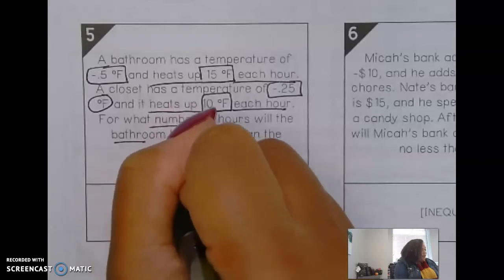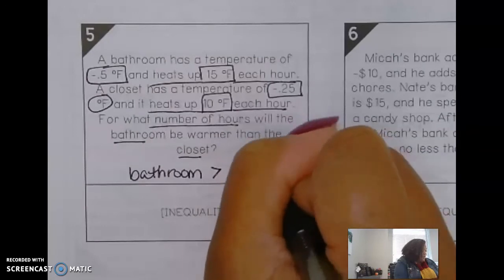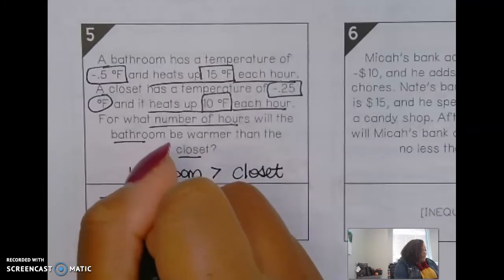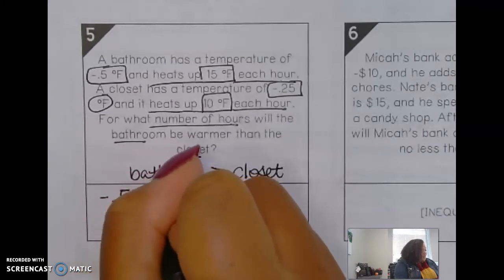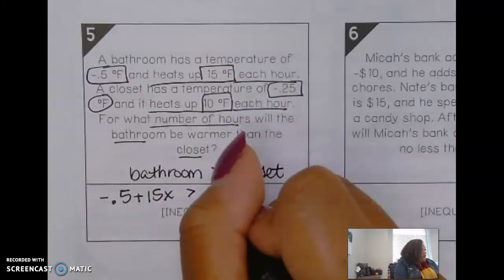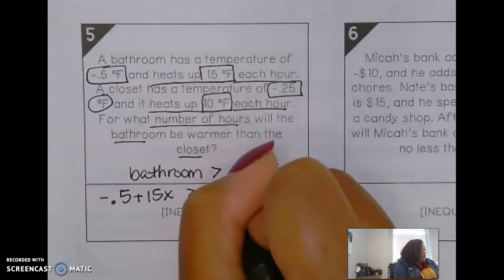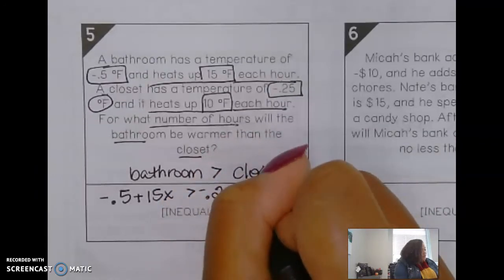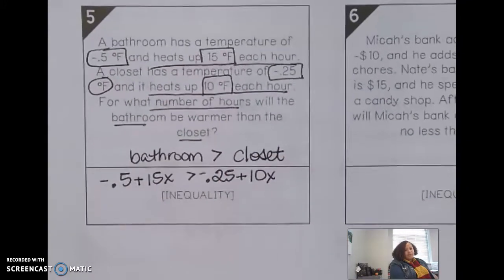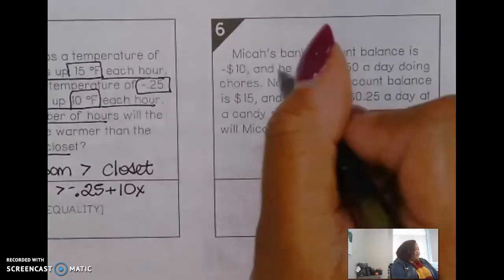That means my bathroom temperature will be higher than the closet temperature. My bathroom is -0.5 and heats up 15 each hour, and it's going to be greater than the closet, which is -1/4 and heats up 10 degrees per hour. Lots to unpack there.